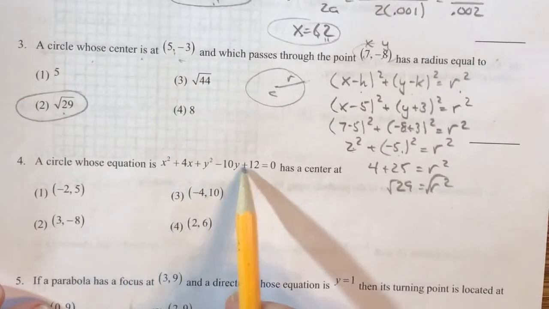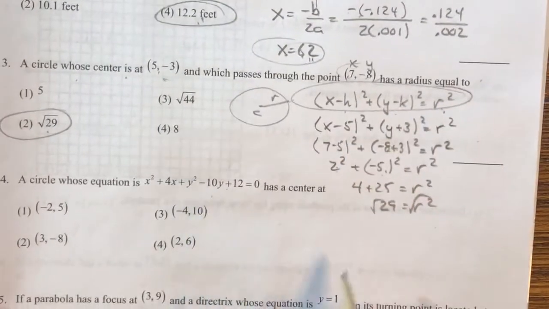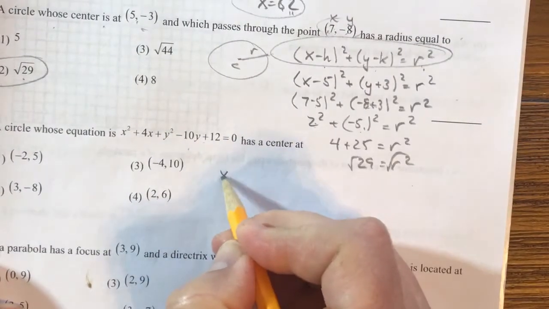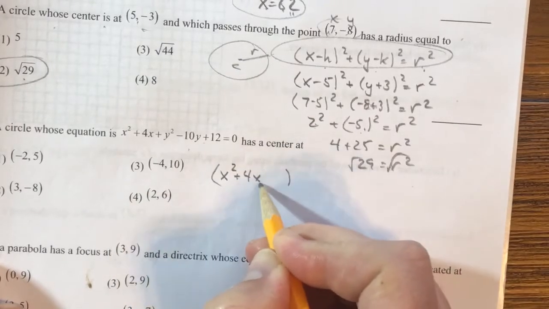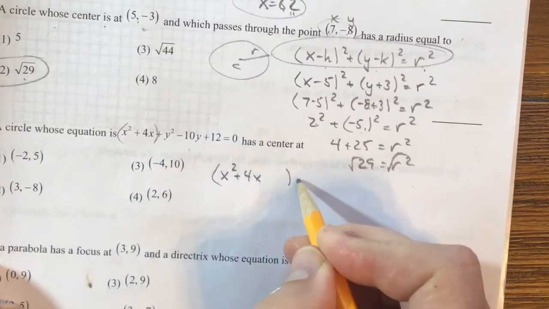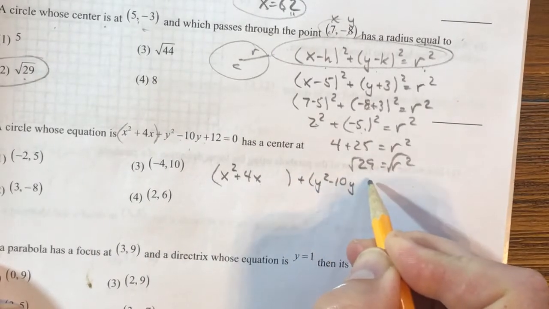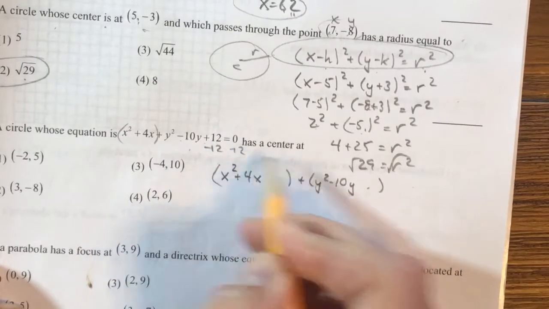All right, equation of a circle. That doesn't look like this. What do we got to do? Complete the square twice. So it's the same thing we did in the last lesson. I group the x's together. I leave some space there because I'm going to complete the square. Then I'm going to group the y's together. Leave some space. And this 12, I'm subtracting it. I'm putting it on the other side.